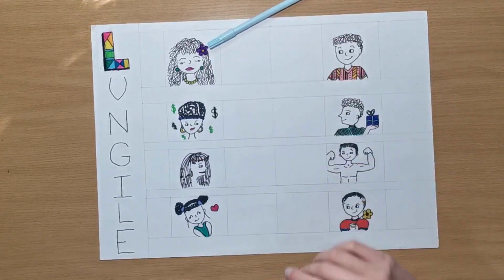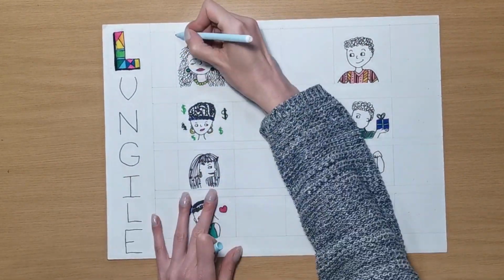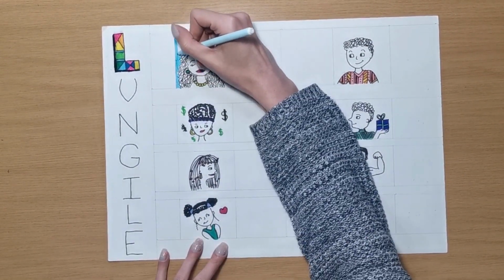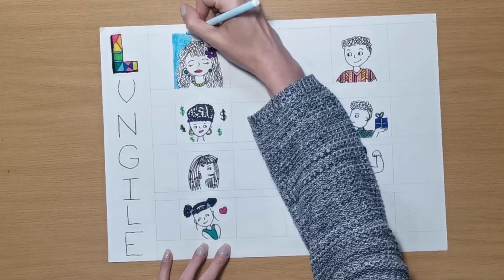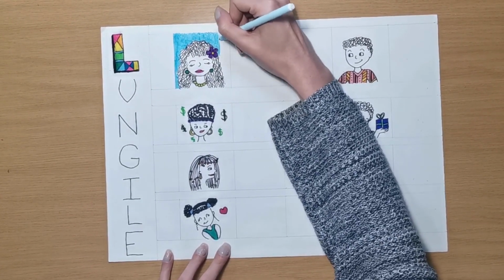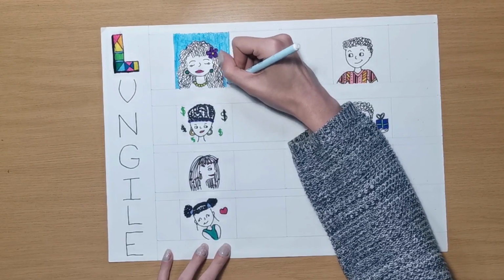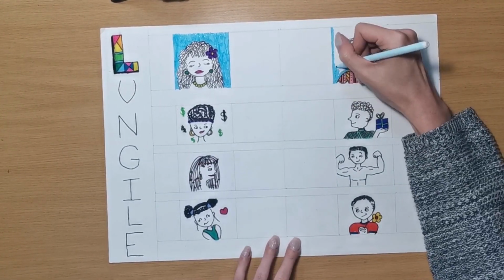I gave Lungile a light blue background. The girl who is obsessed with riches got an orange background. The girl who values outer appearances more got a purple block, and the last sweet girl got a pink background.